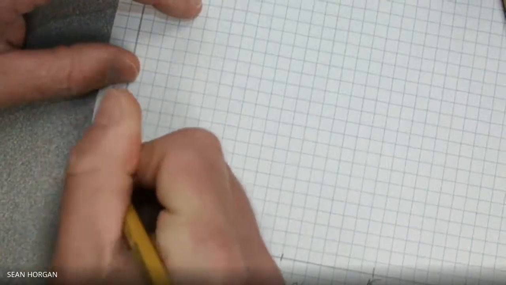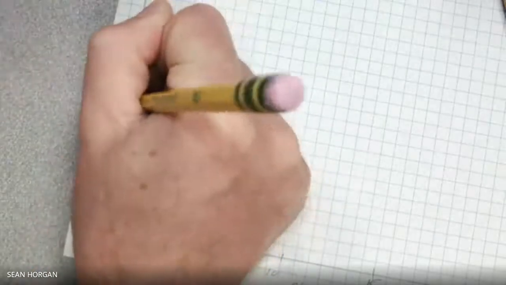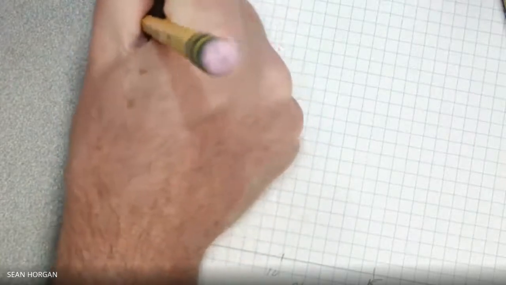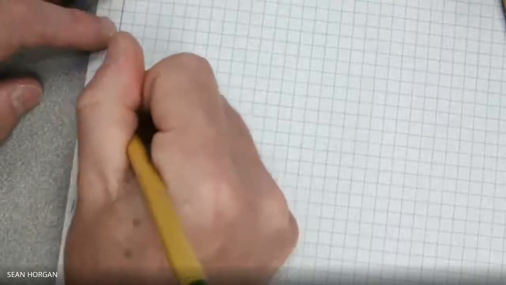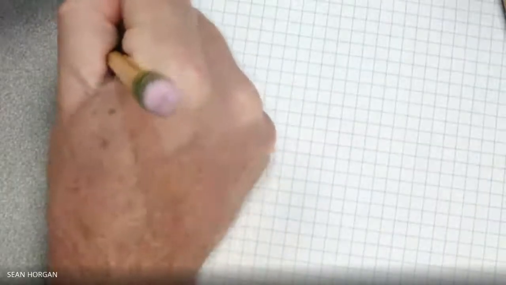0.99, 1, 2, 3, 4. 1, 2, 3, 4. 1.00, 1, 2, 3, 4. 1.01, 1, 2, 3, 4. 1.02, 1, 2, 3, 4. 1.03. 1, 2, 3, 4. 1.04, 1, 2, 3, 4, 1.05, 1, 2, 3, 4, 1.06, 1, 2, 3, 4, 1.07.